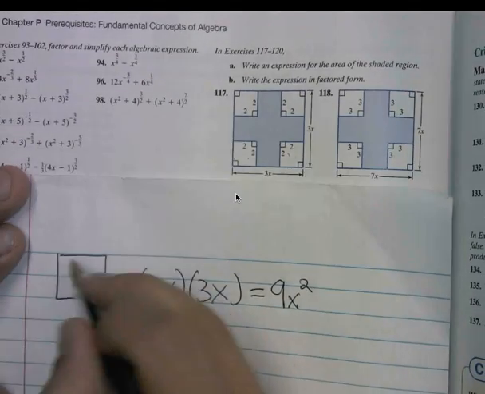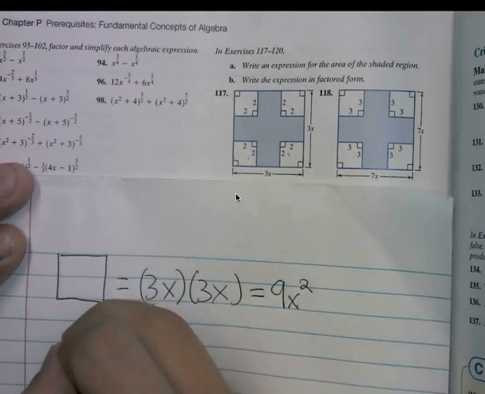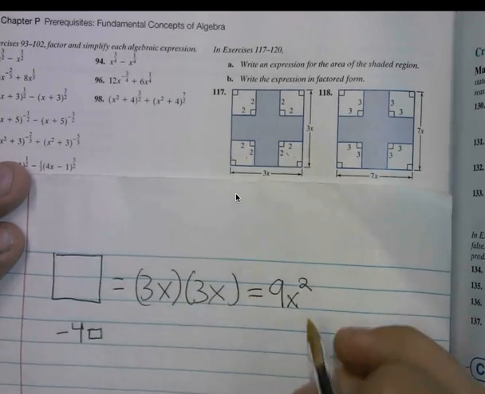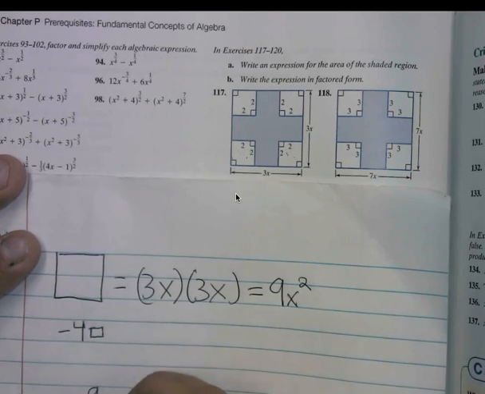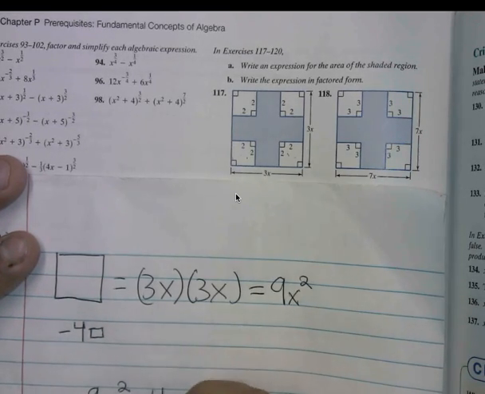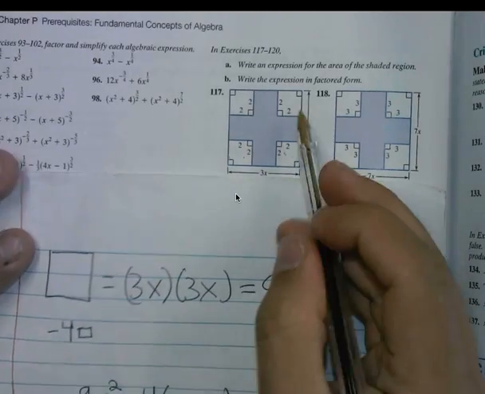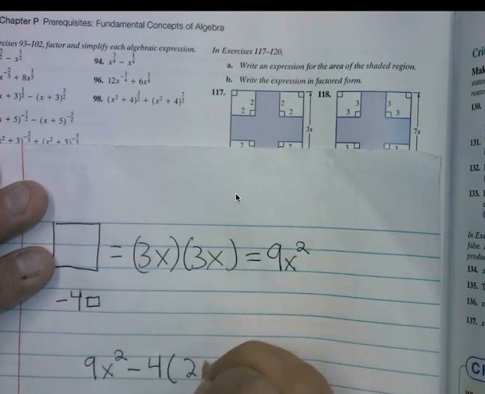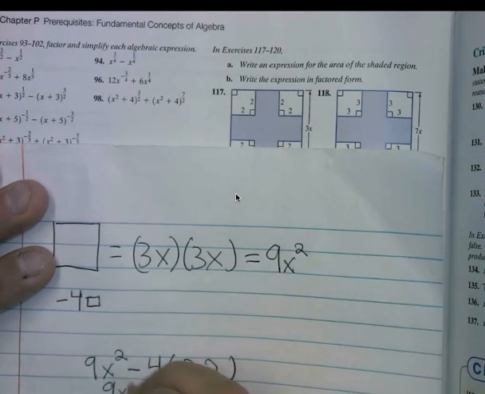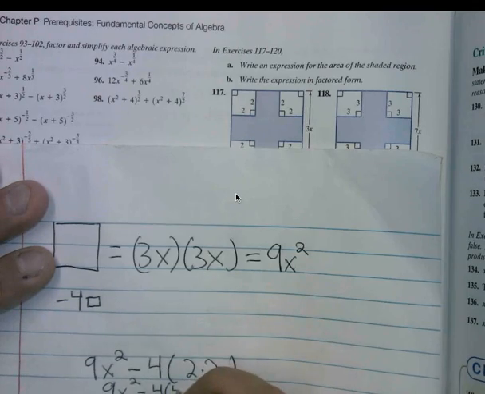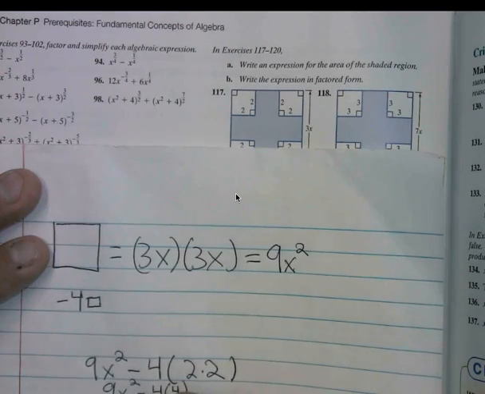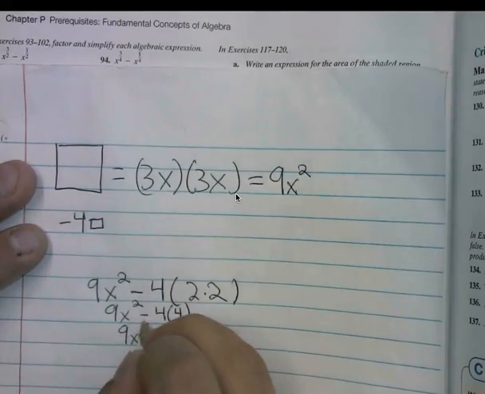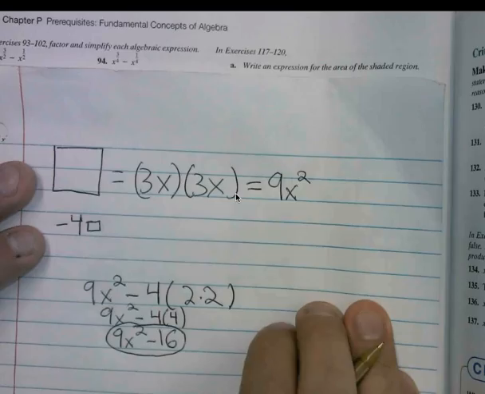So it's as if we want to take the whole square and then we want to deduct the 4 smaller squares. So it's as if we have 9x squared and we want to deduct 4 versions for the area of the smaller square, which is 2 by 2. So really this is 9x squared minus 4 times 4, which can be rewritten to 9x squared minus 16. So this would be considered the shaded area.